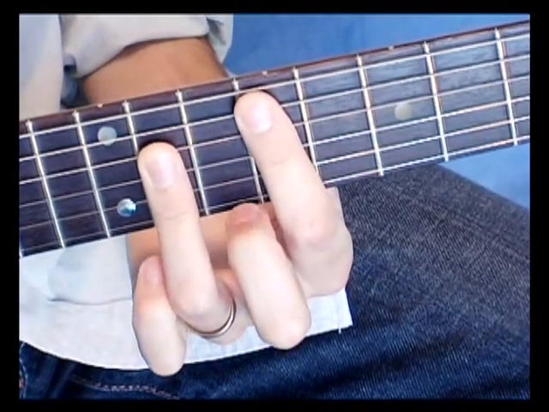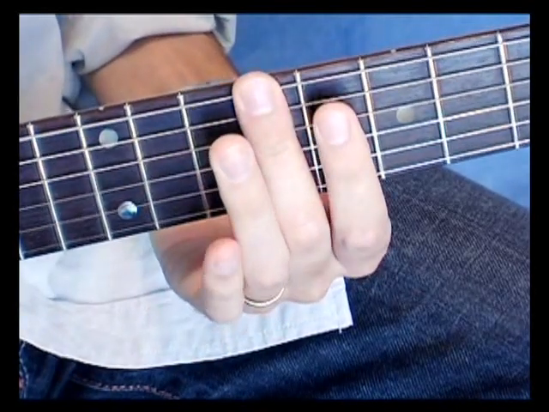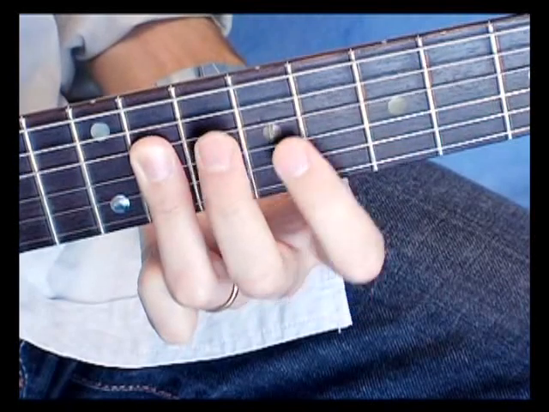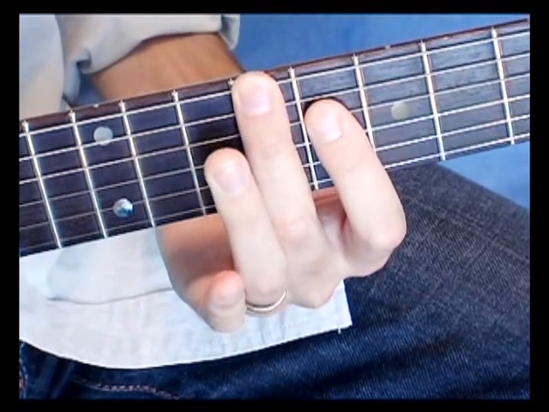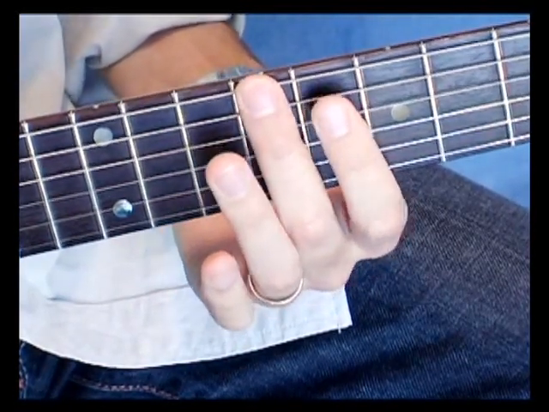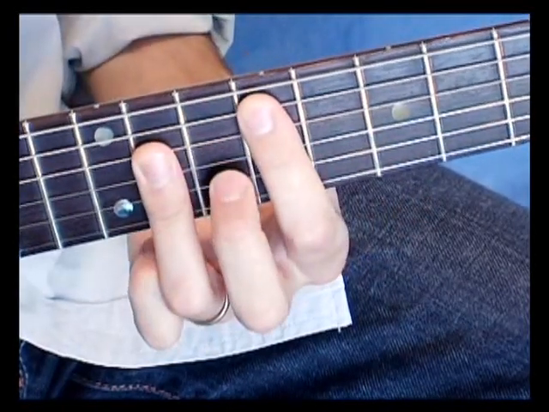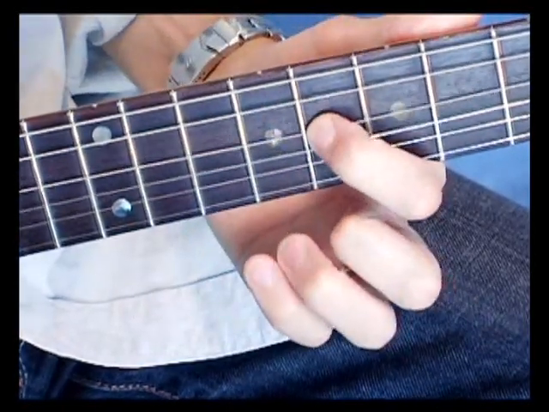Let's review this arpeggio pattern again. So we already talked about how you might add in this extra note on string 6. Now let's talk about how you can add in this extra note on string 4.